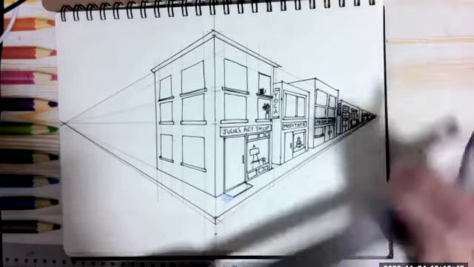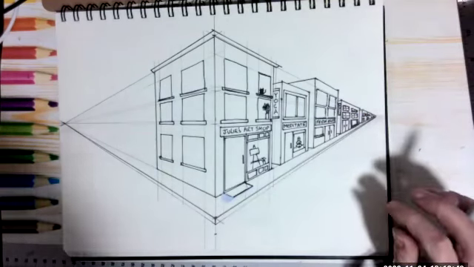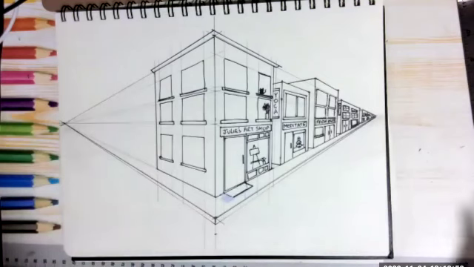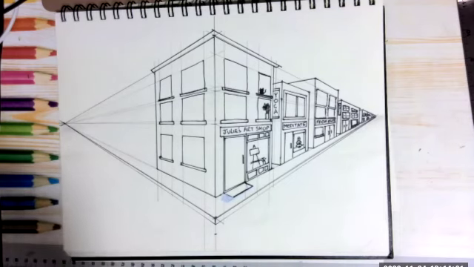Well, it's just an introduction more than anything into 2-point perspective. As long as you've learned something from it, and hopefully it will be something to bear in mind for future artwork. Absolutely.